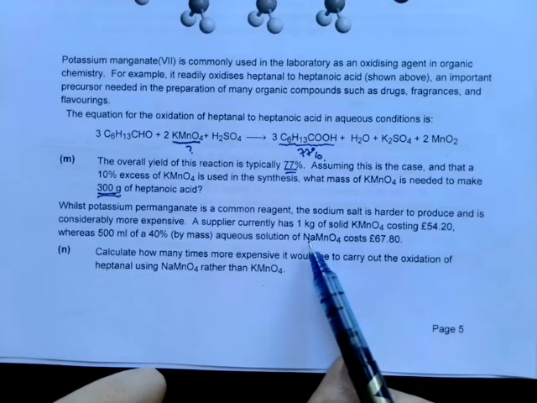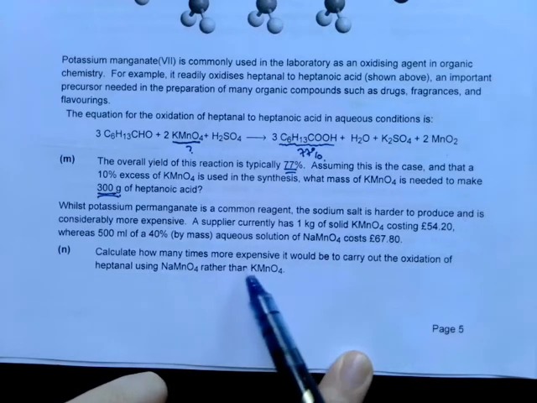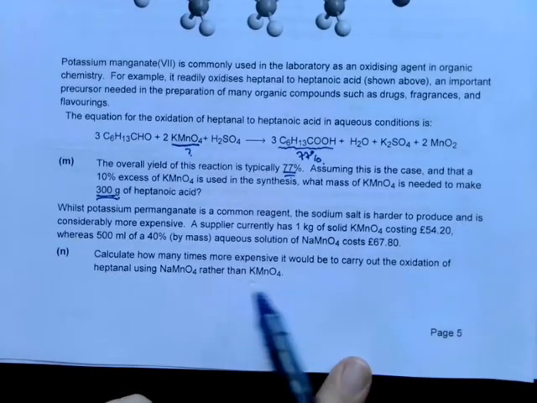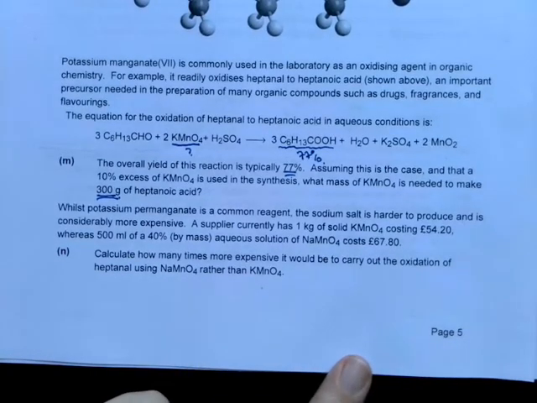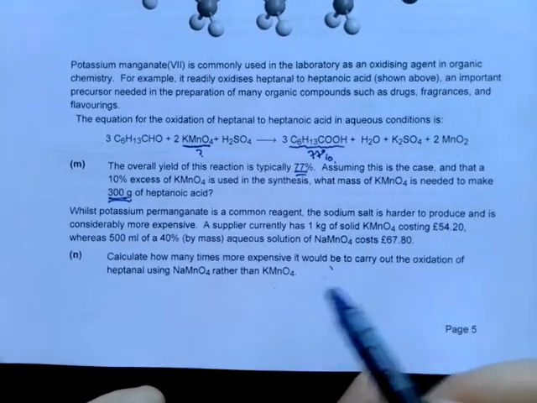Okay, and then we have this question of, instead of using potassium permanganate, we could use sodium. All right, so this sodium one, and calculate how many times more expensive it would be to carry out the oxidation of heptanal using sodium, NaMnO4, rather than potassium. Okay, now I had a look at this question. Okay, it's fairly straightforward.